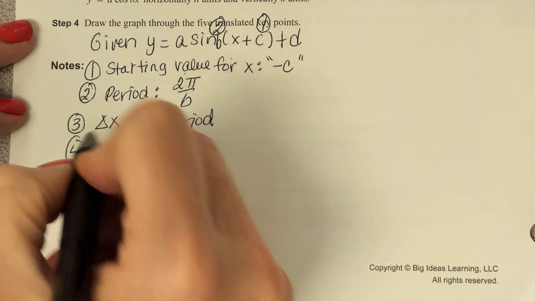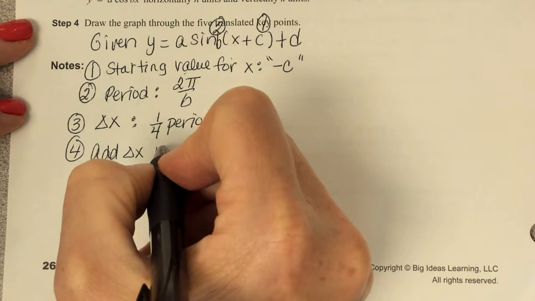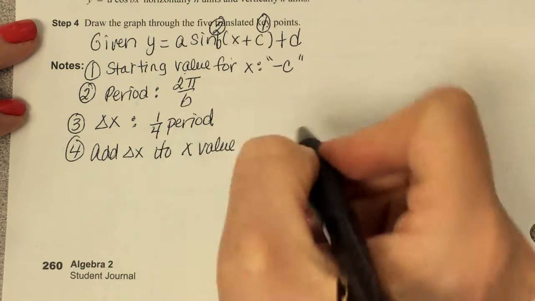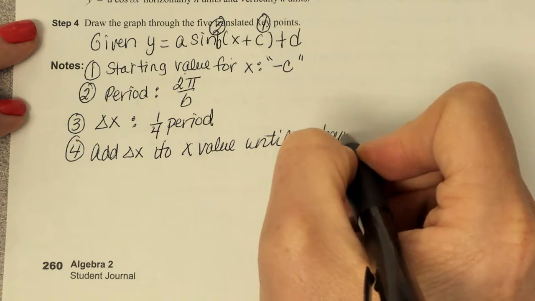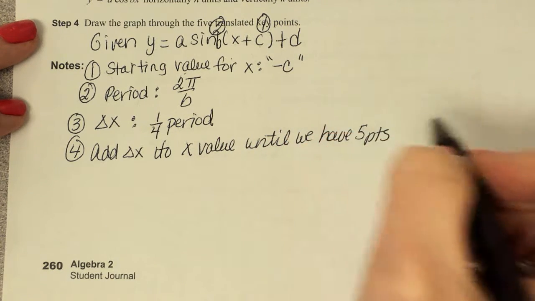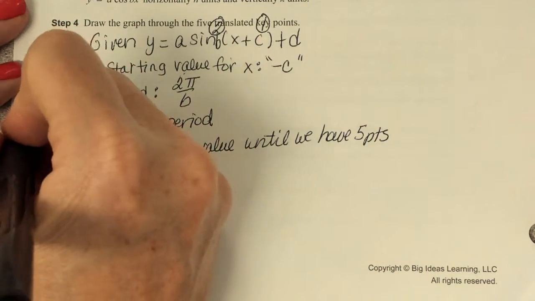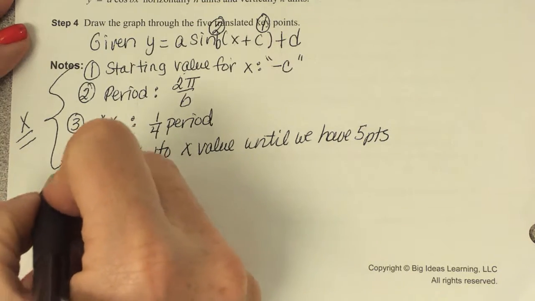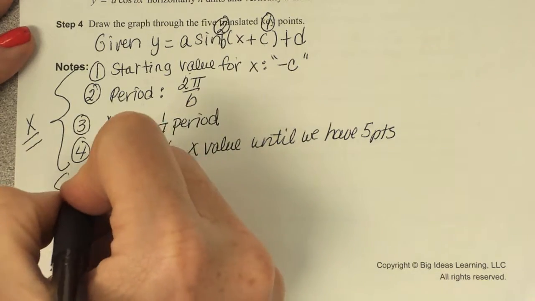And so then after that, we're going to add delta x to the x values until we have 5 points. So these are the 4 things we have to do to come up with the x part of our graph. Okay, now to come up with the y part of our graph, here's what we have to do.